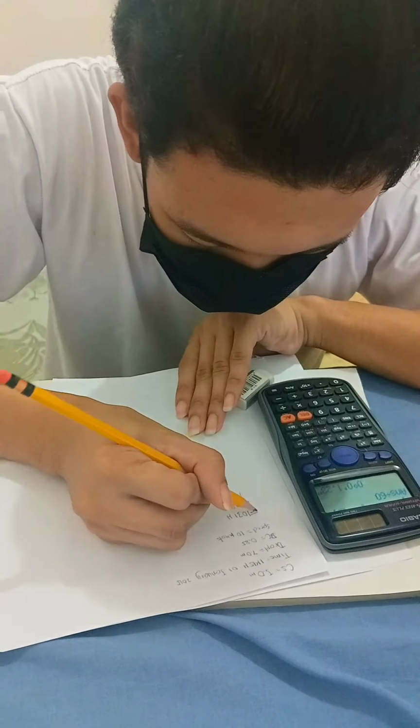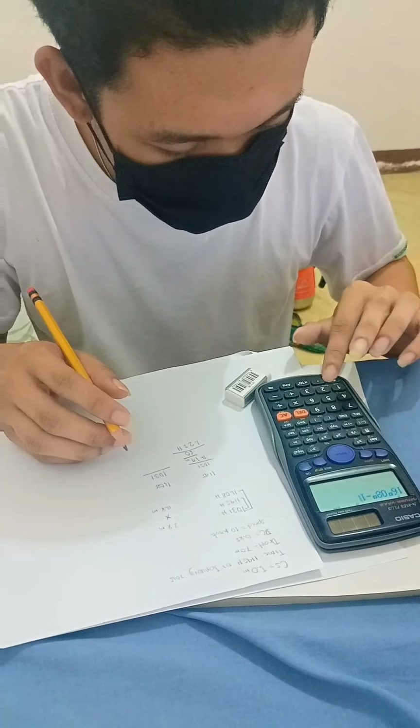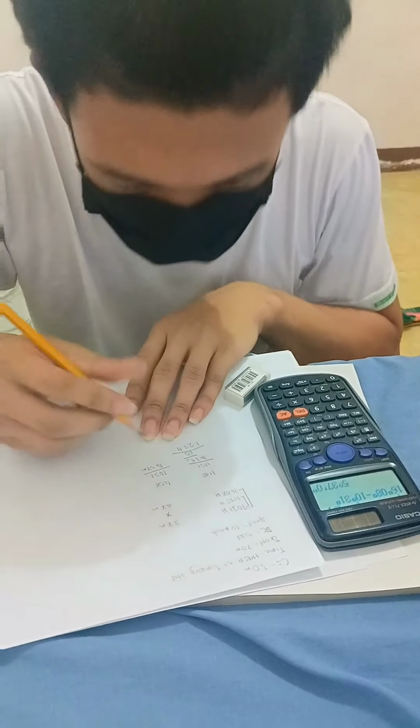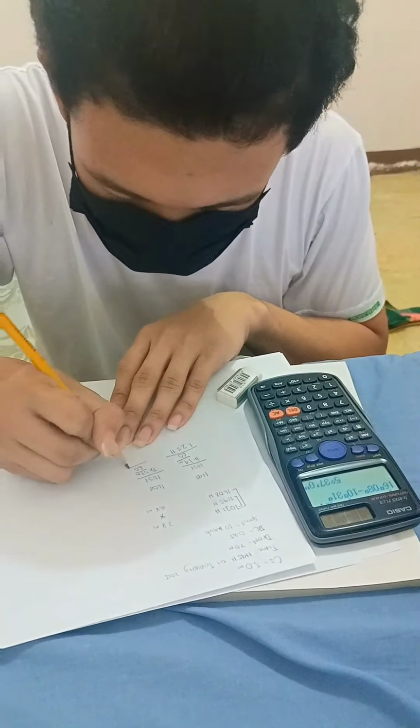And second, solve the difference between 16:08 hours and 10:31 hours. 16:08 hours minus 10:31 equals 5 hours and 37 minutes. So divide by 60, which equals 5.62 hours.